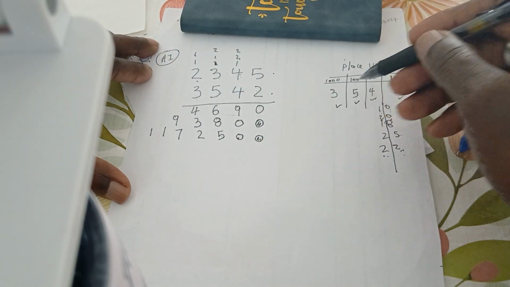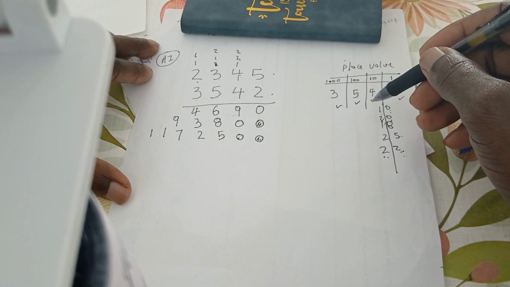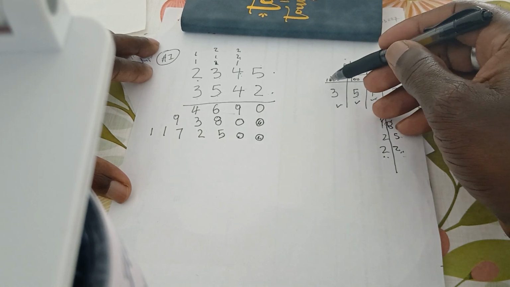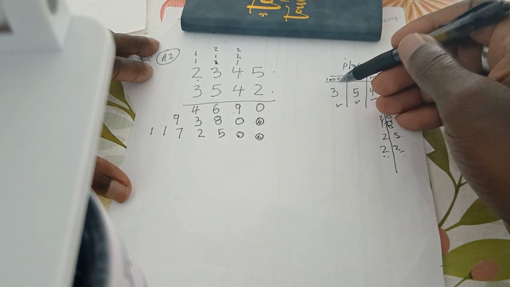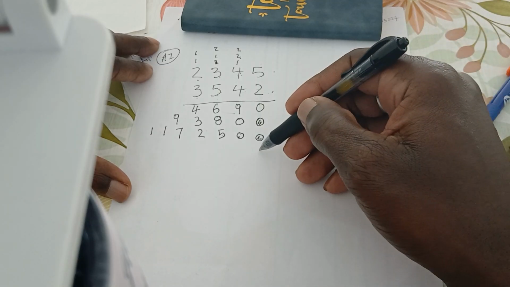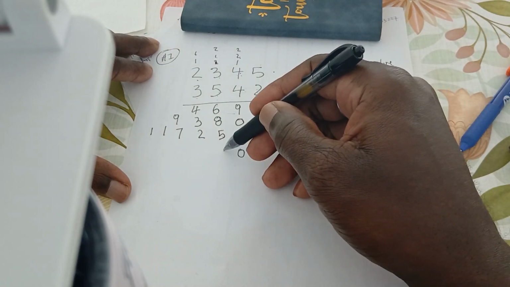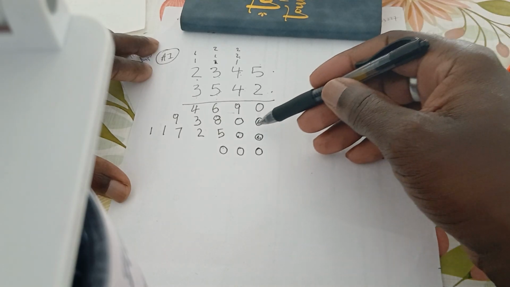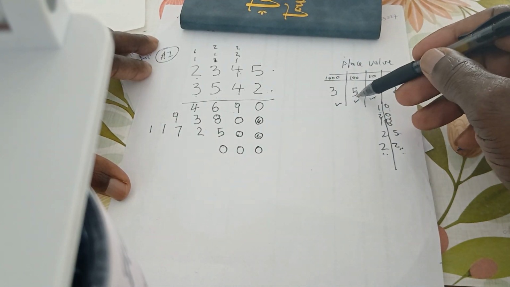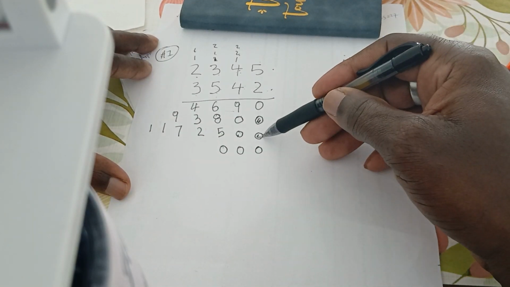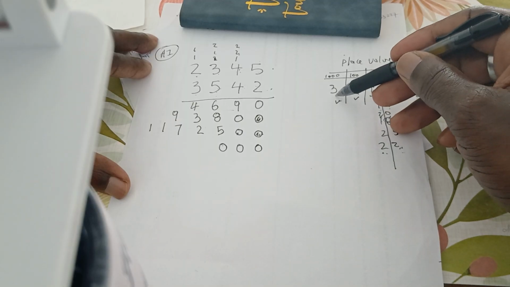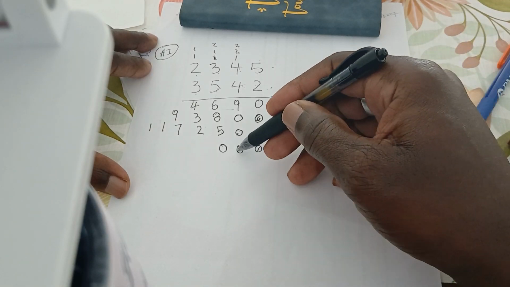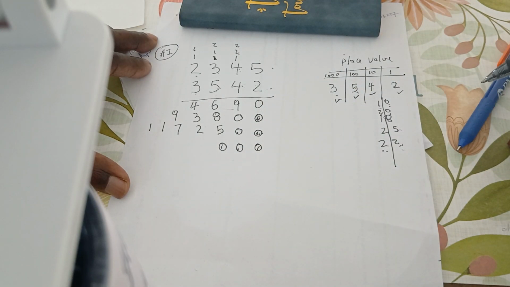We're moving on to the 3, and the 3 is in what place? The 3 is in the thousand place. So the value of it is 3,000. So we have to put 3 zeros. Remember 1 zero when it was the 4, 2 zeros when it was the 5, and 3 zeros now we're dealing with the 3. 1, 2, 3 zeros.